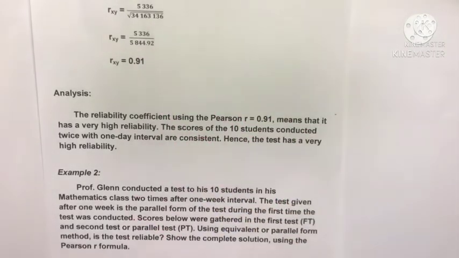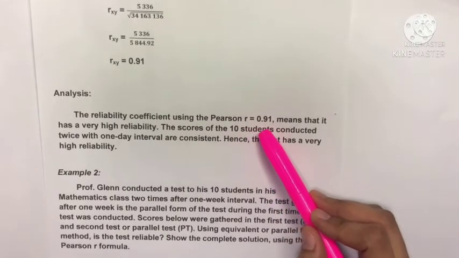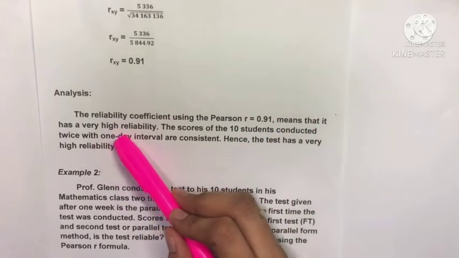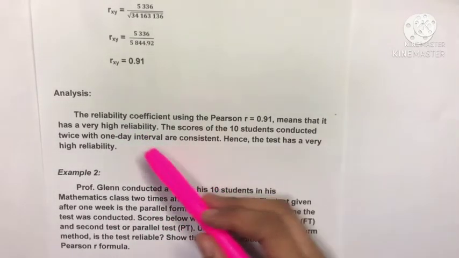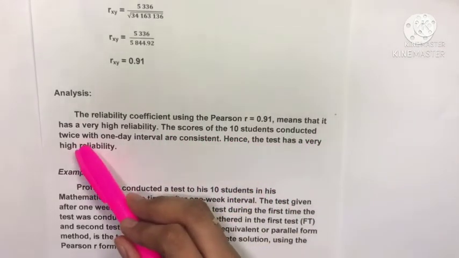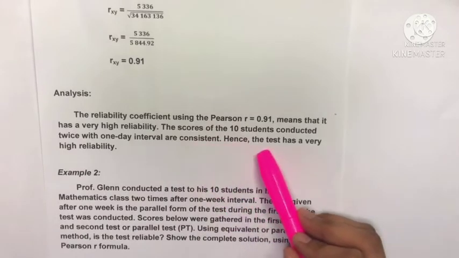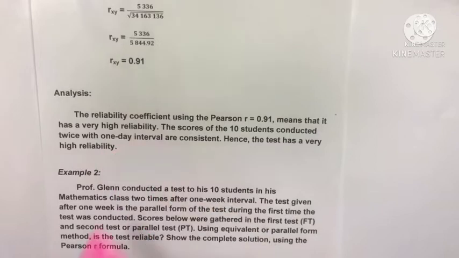So for the analysis, the reliability coefficient using the Pearson r is equal to 0.91, which means that it has a very high reliability. So we will use the level of reliability coefficient for this. The scores of the 10 students conducted twice with 1 day interval are consistent. Hence, the test has a very high reliability. So let's proceed to our example number 2.